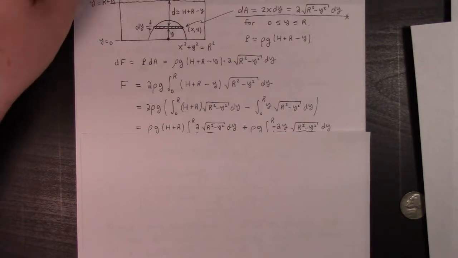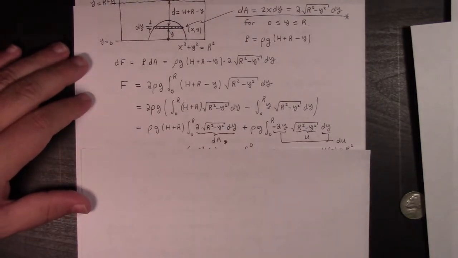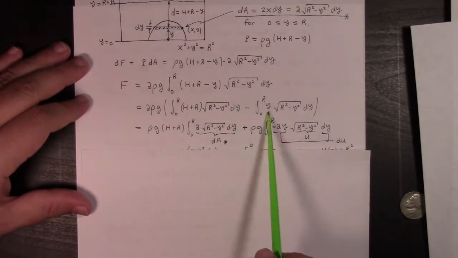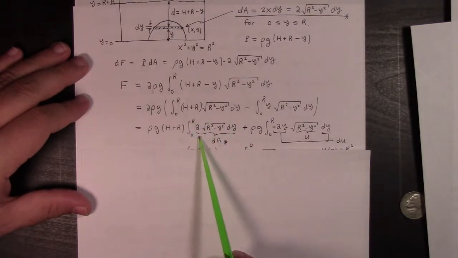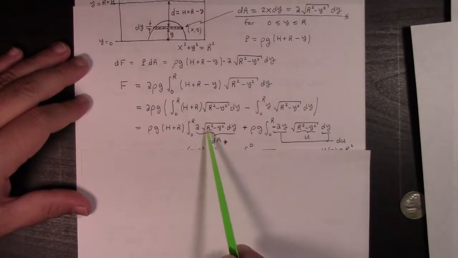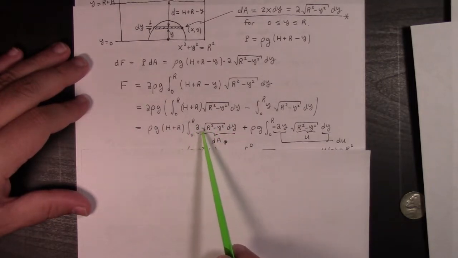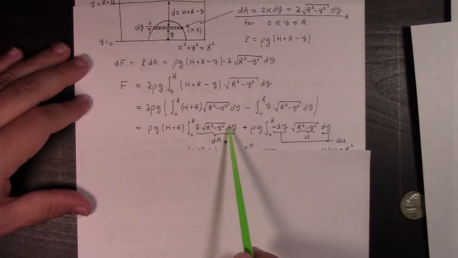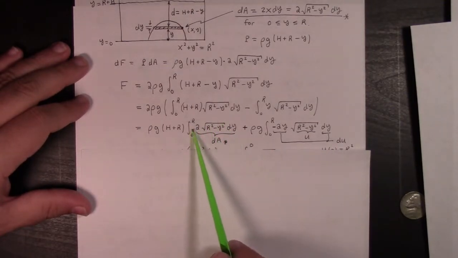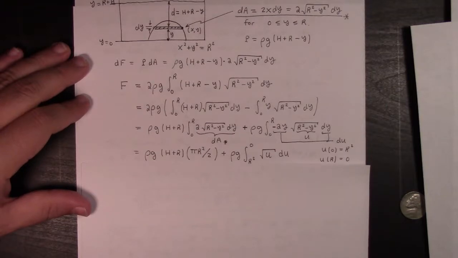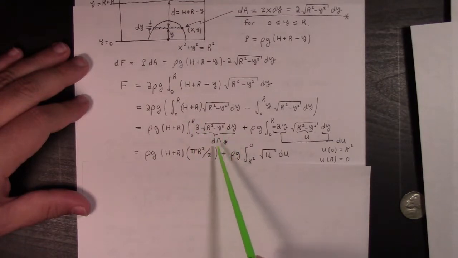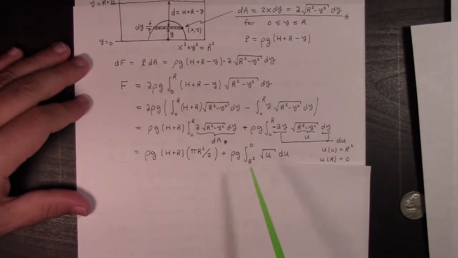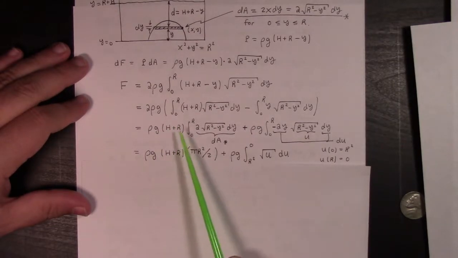So I do something a little bit sneaky here, actually. I put the y over here, and I factored out h plus r. At this point, I was like, wait a minute, you know what this is? This is 2 times the integral of the square root of r squared minus y squared dy. Think about that in terms of area. That's the area of a circle. So this just integrates to pi r squared, actually. And I said pi r squared over 2 because I'm only integrating from 0 to r. If you think through it, that's just half the area of a circle. And then there's still the rho g h plus r out here.